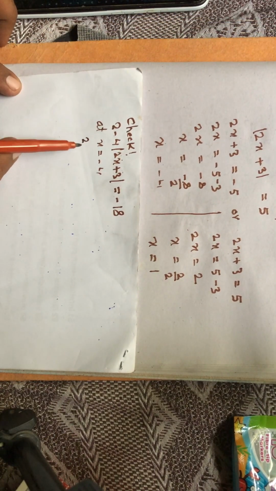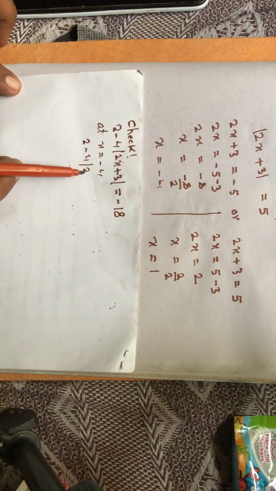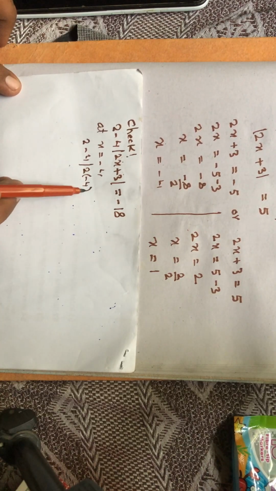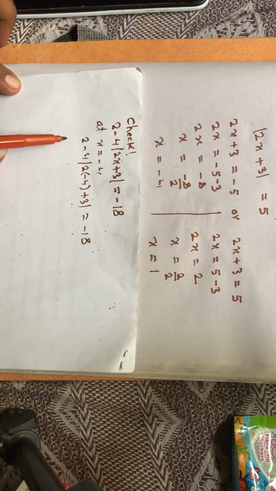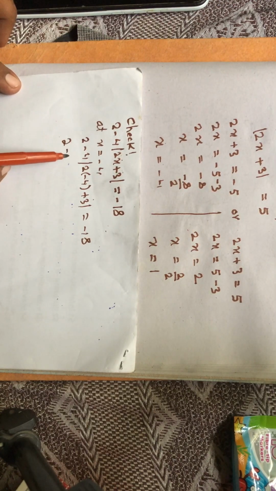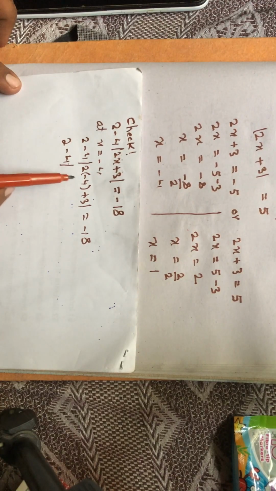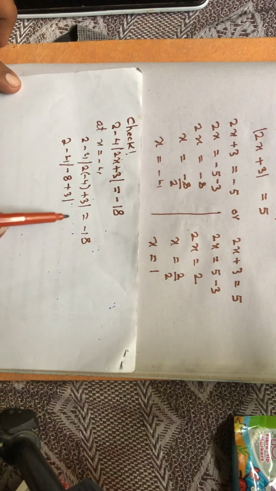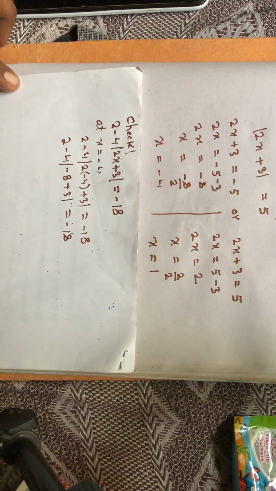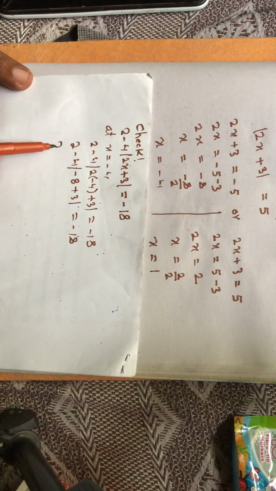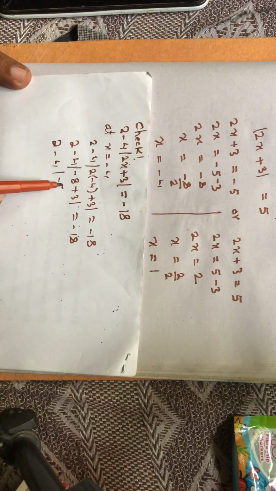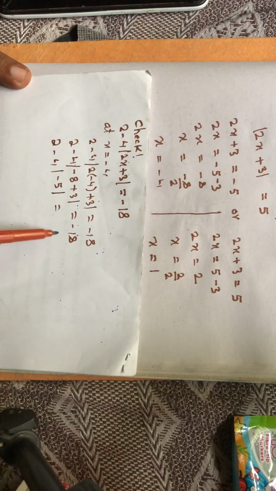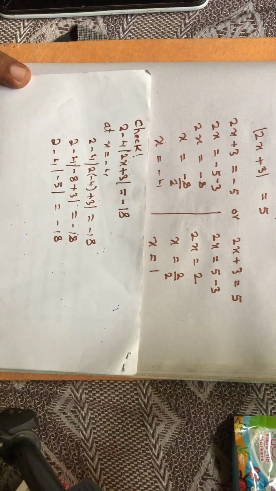So 2 minus 4 times, in place of x we will write minus 4, plus 3, is equal to minus 18. Then 2 minus 4 times minus 4 gives minus 8, plus 3, equals minus 18. 2 minus 4 times, minus 8 and plus 3 we know comes minus 5, equals minus 18.